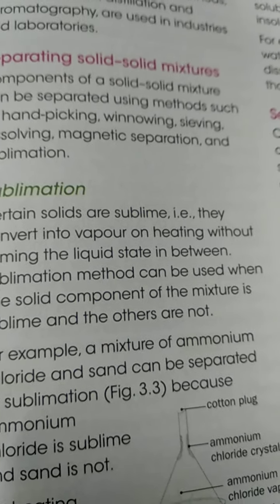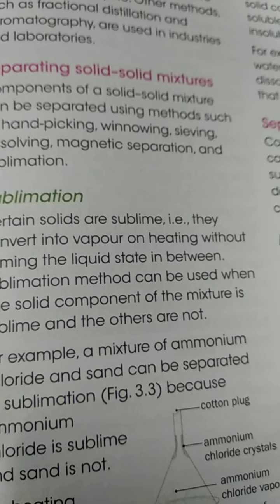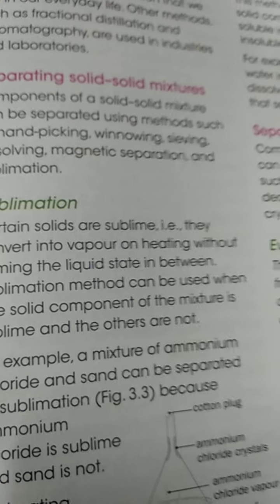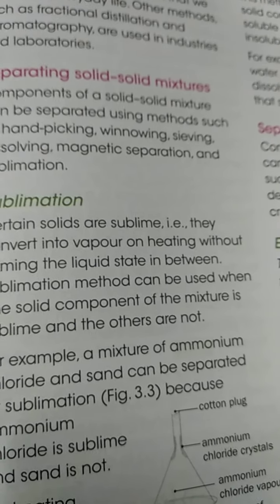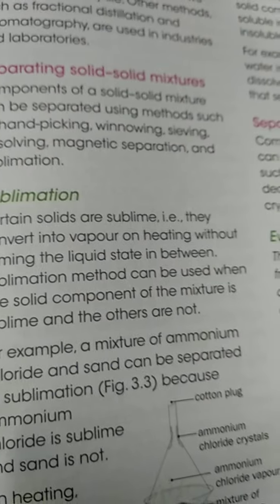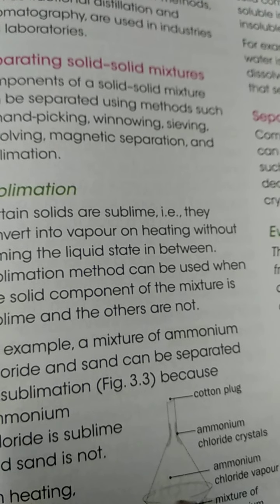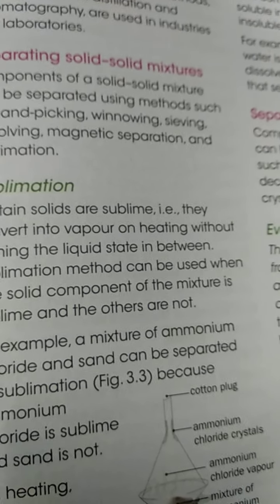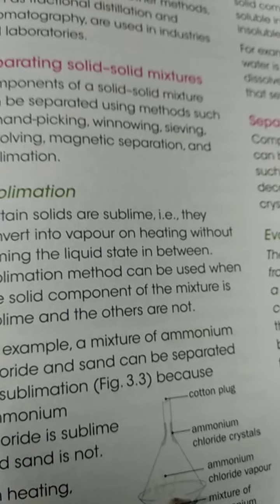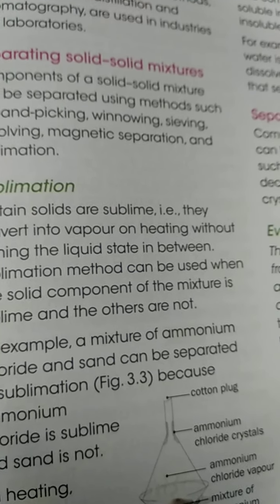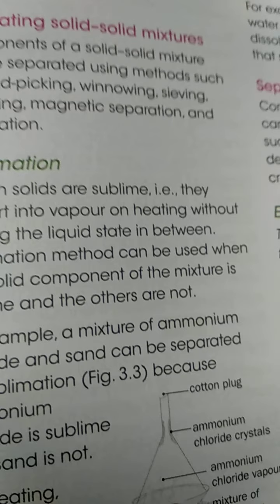Sublimation is used when one solid compound in the mixture sublimes and the others do not. Example, ammonium chloride and sand are separated by sublimation. Ammonium chloride sublimes, whereas the sand does not. So, on heating, ammonium chloride turns into vapor, leaving the sand behind.